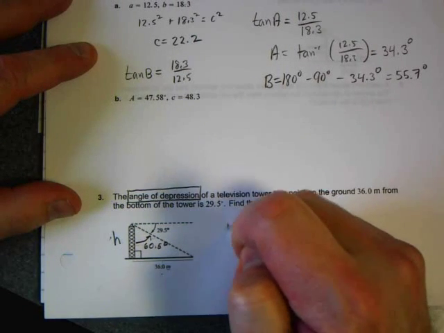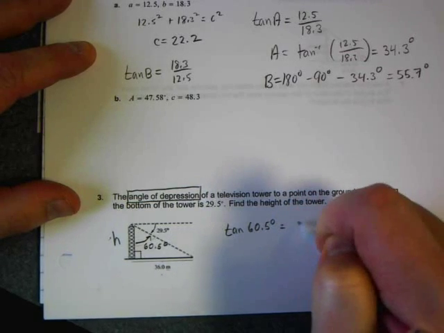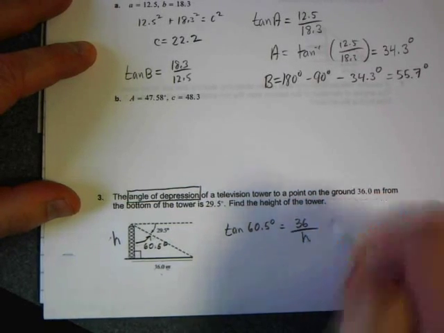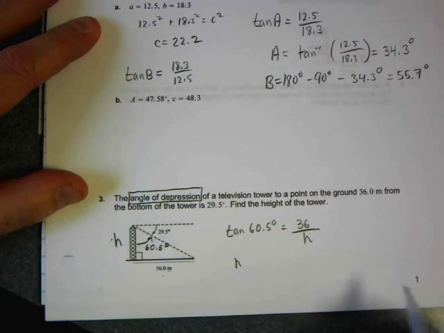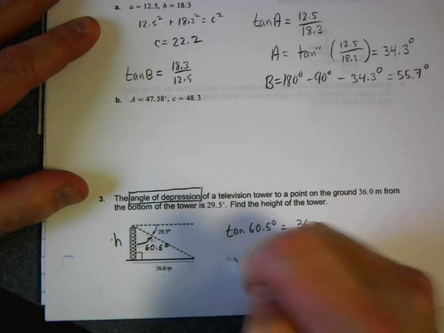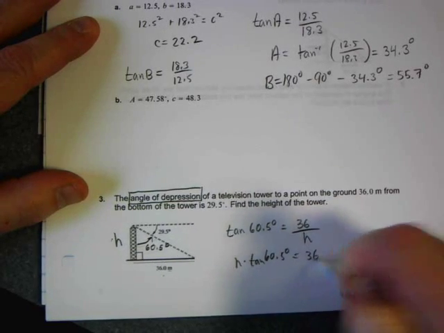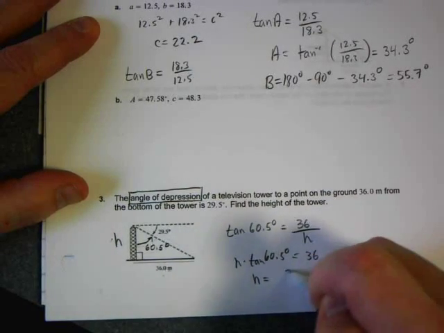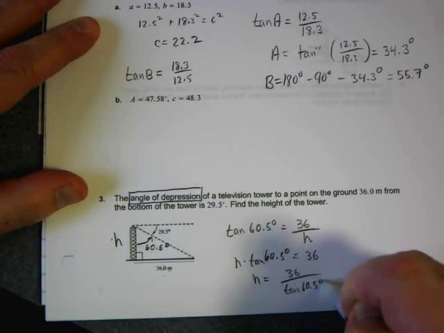I think we need tangent of 60.5 degrees is 36 over h. I multiply h times tangent 60.5 degrees is 36, which means h is 36 divided by tangent 60.5 degrees.